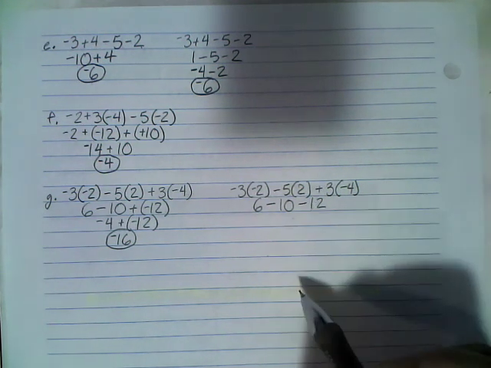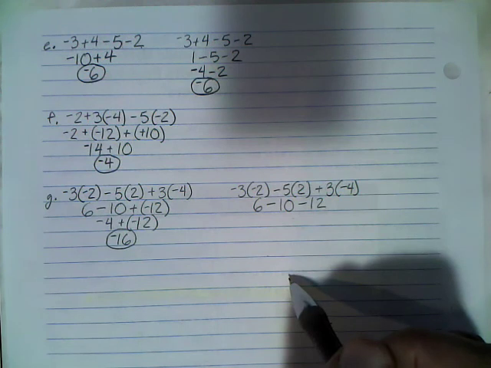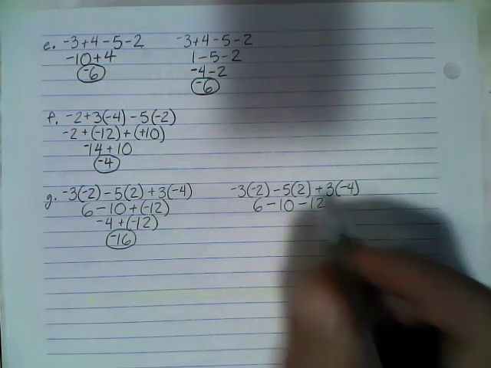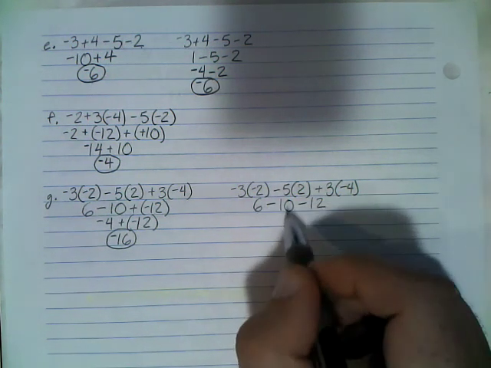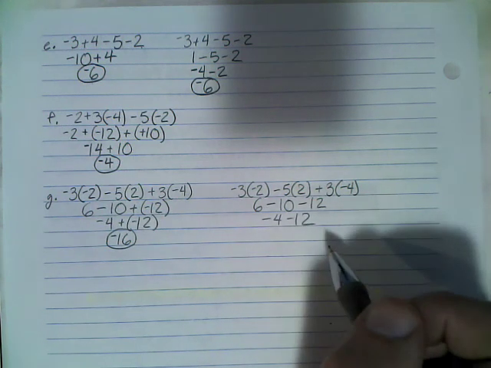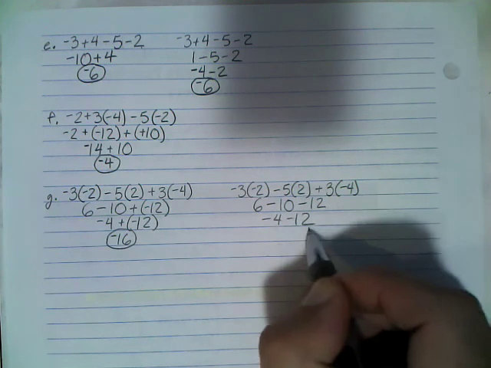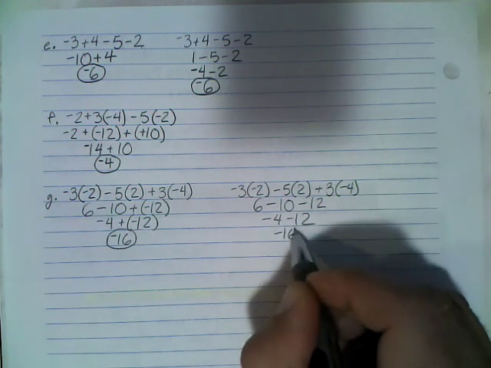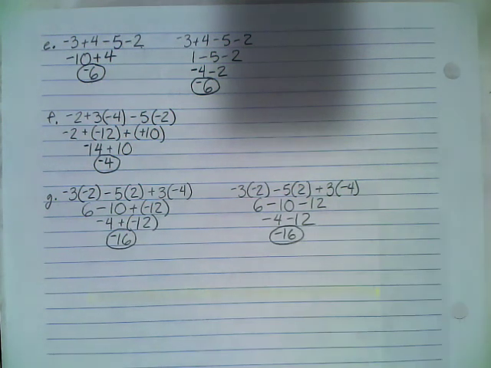So that is an option right there. So from there, 6 minus 10, so that's like positive 6 and negative 10, gives me a negative 4 minus 12. And then a negative 4 and a negative 12 gives me a negative 16. So same result, just slightly different way of writing it.